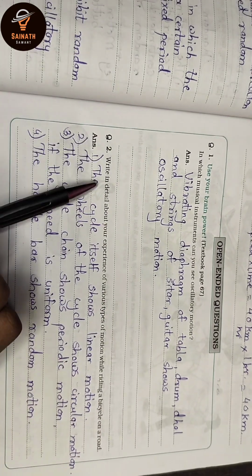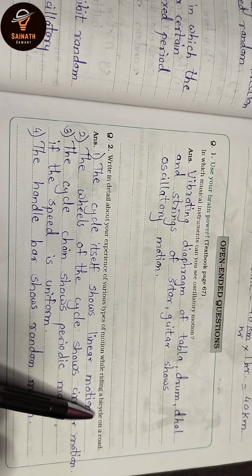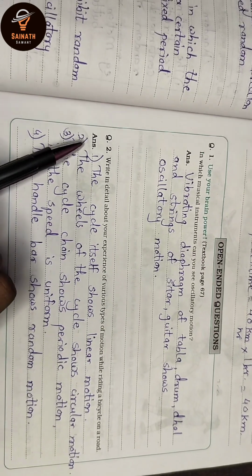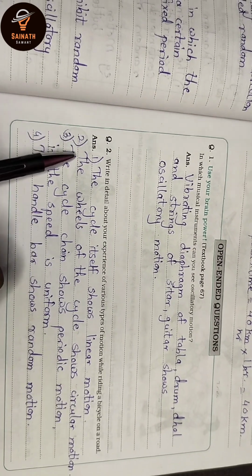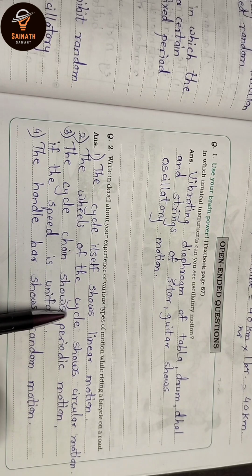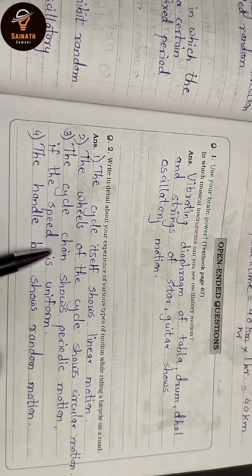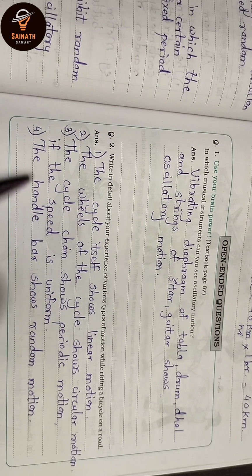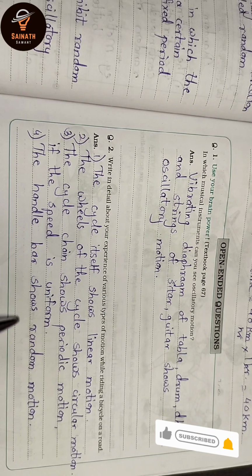Question number 2. Write in detail about your experience of various types of motions while riding a bicycle on a road. Answer. First, the cycle itself shows linear motion. Second, the wheels of the cycle show circular motion. Third, the cycle chain shows periodic motion if the speed is uniform. Fourth, the handlebar shows random motion.